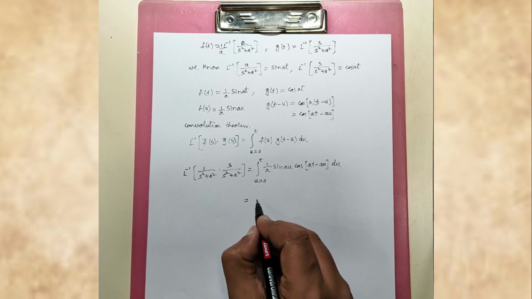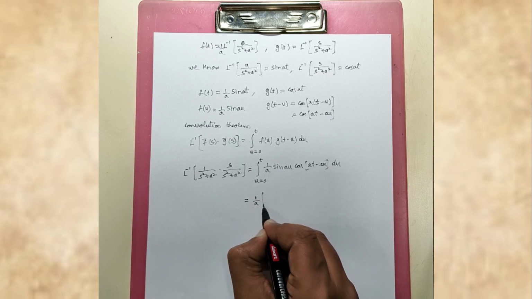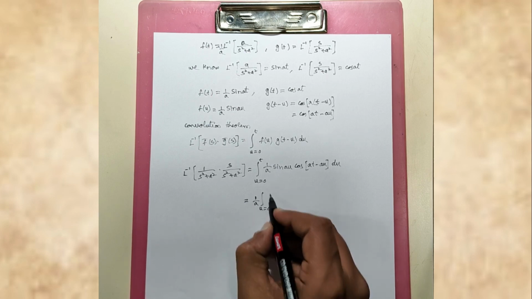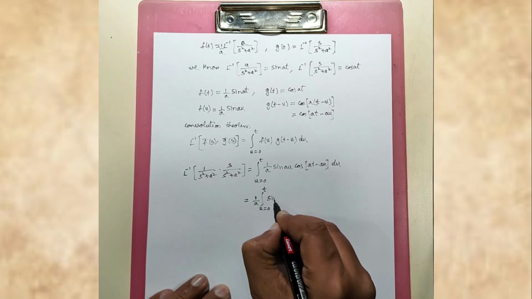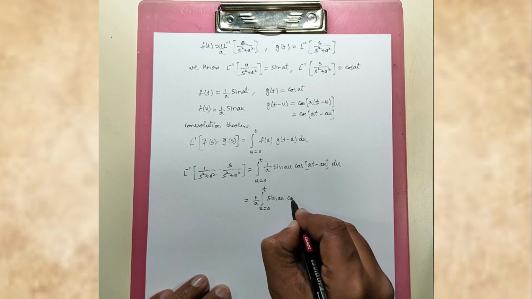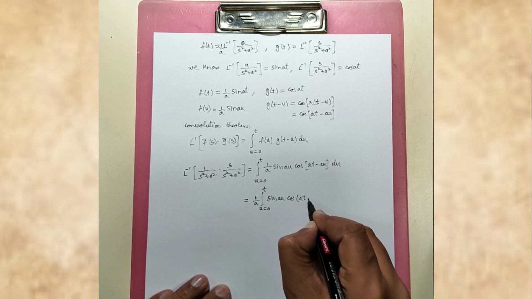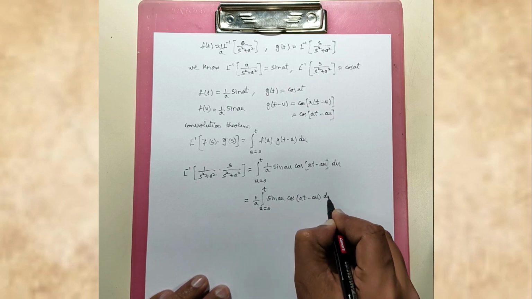Or I can rewrite this as 1 by a, integral of u equals 0 to t, sine of au into cos of at minus au, into du.